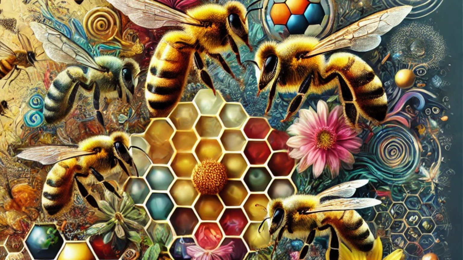A winter cluster. Okay. And the bees in the center vibrate their flight muscles to generate heat. Exactly. Wow. So they keep the core of the cluster warm. It's like a little bee furnace. It is. And the outer bees act as insulation.